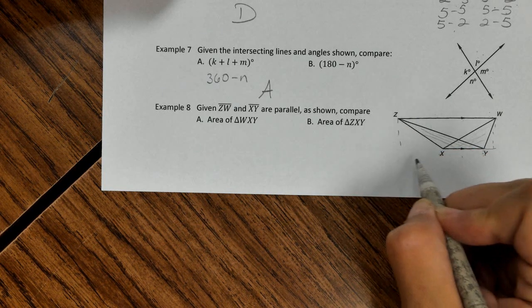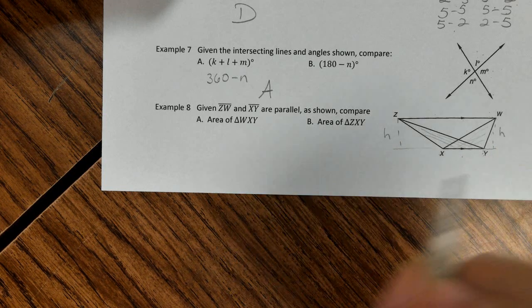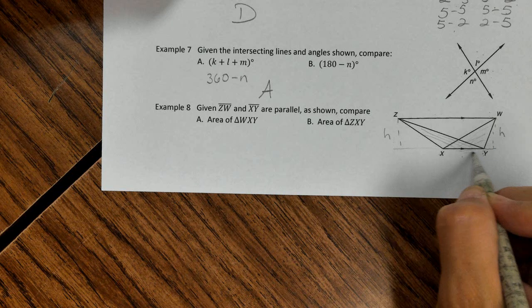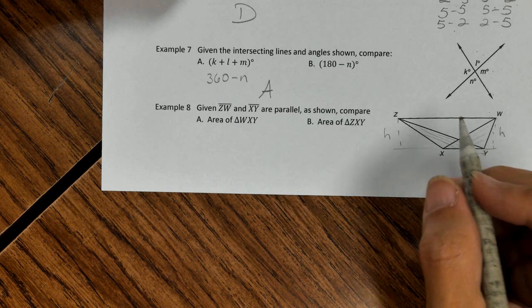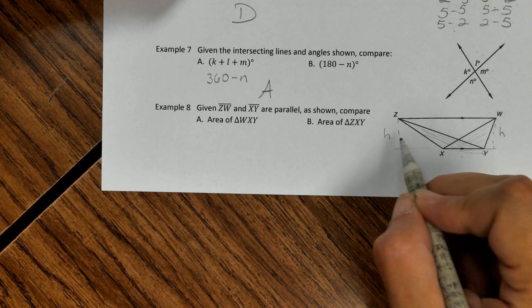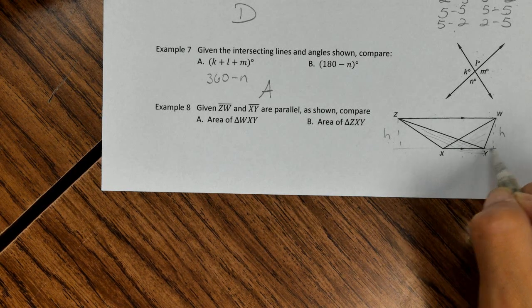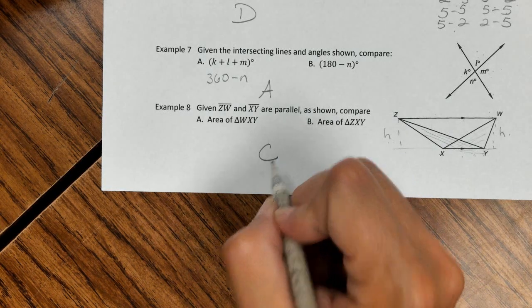So this height is the same as that height. This is the base of both of those triangles. All right? So that means 1/2 times the base times the height of this triangle is the same as 1/2 times the base times the height of that triangle, because it's the same base and the same height. They're the same.